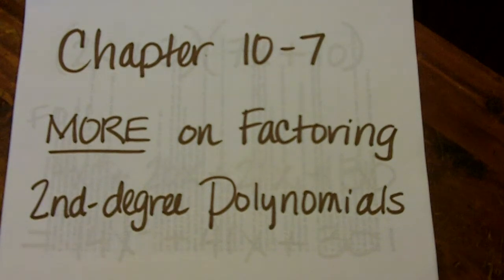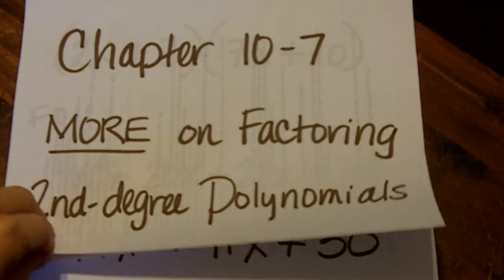Hey, today I'm going to teach you how to do more on factoring second degree polynomials. These are the extreme booger problems that I lovingly refer to, and is what you're going to find in chapter 10:7.